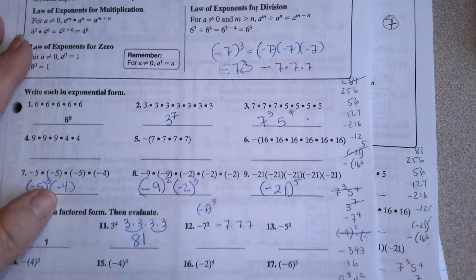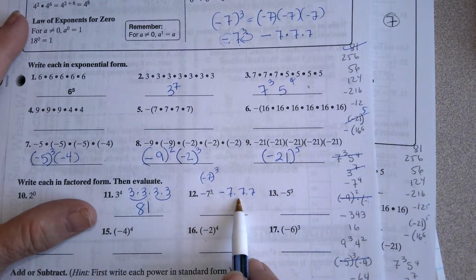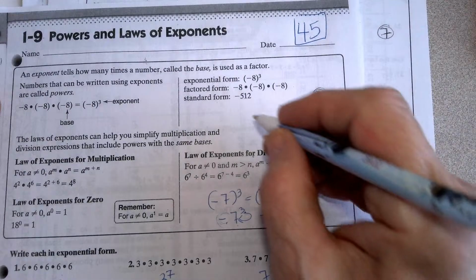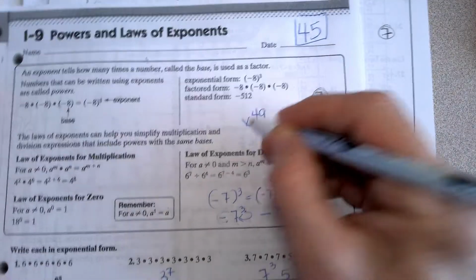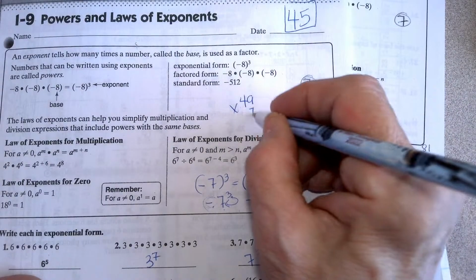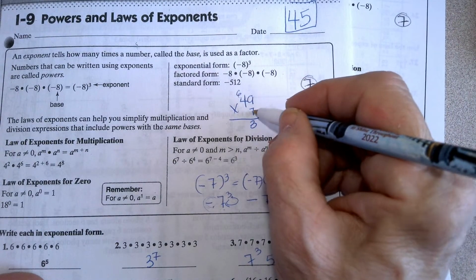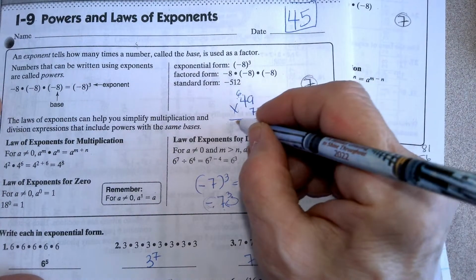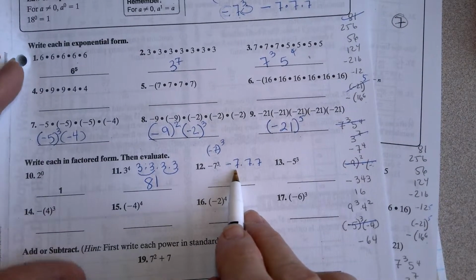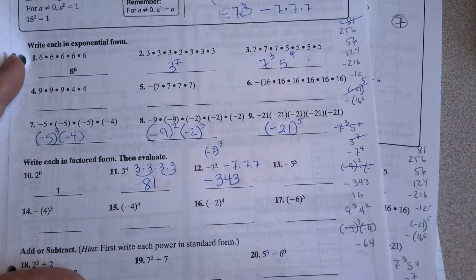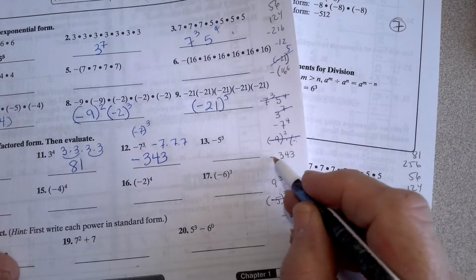So let's go back on this one. 7 times 7 is what? 49. And you might need some paper. Right now we'll find a spot here. And then 49 times another 7. 28, 29, 34. Yeah, it's 343, but then the sign is going to be what? Negative. And it's right here.